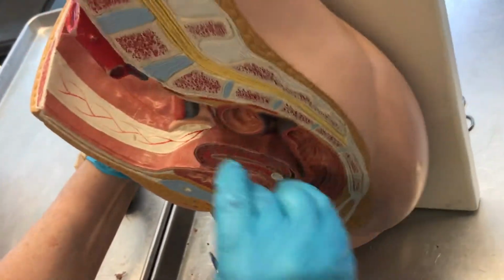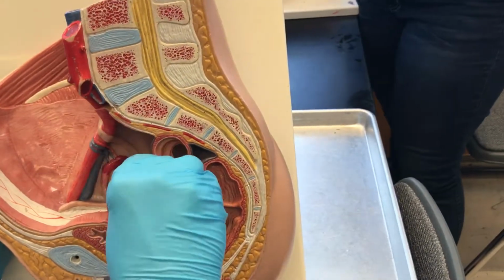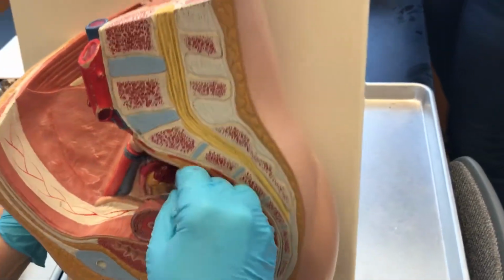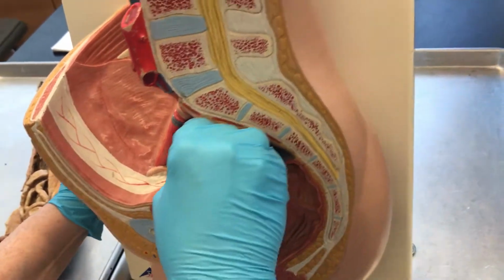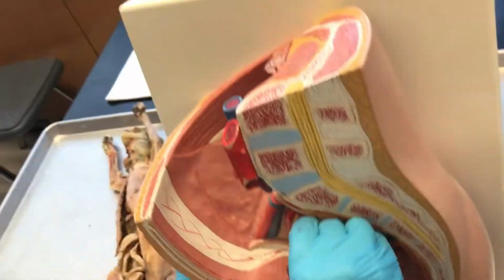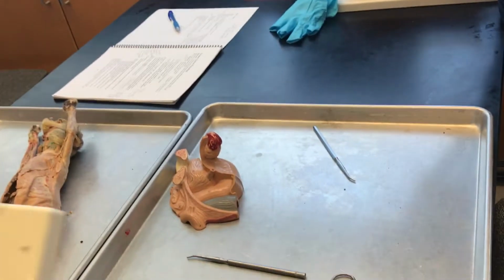Next ligament, broad. Broad ligament, all of this here, goes over the top of the uterus and holds it to each wall. And last ligament, ovarian. Ovarian holds the ovary to the uterus. It looks like the shortest path between an ovary and a uterus, but it's not the path the egg takes. Vagina.